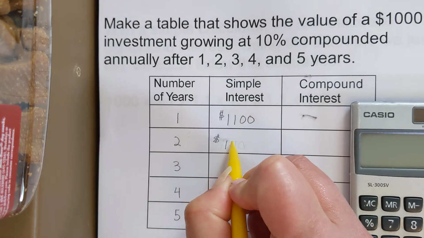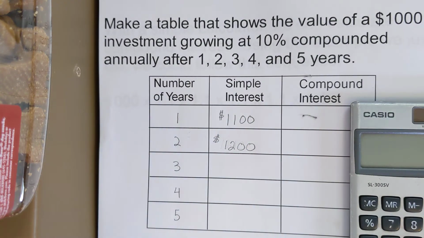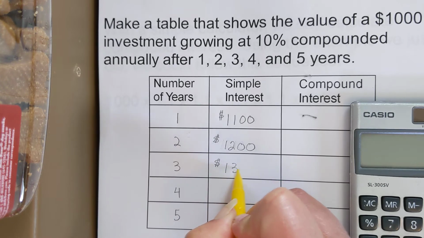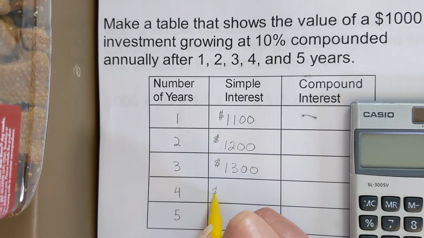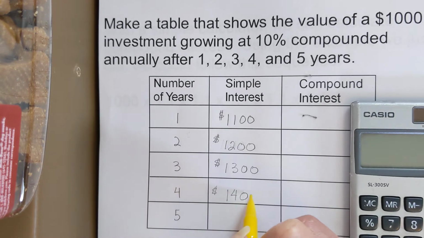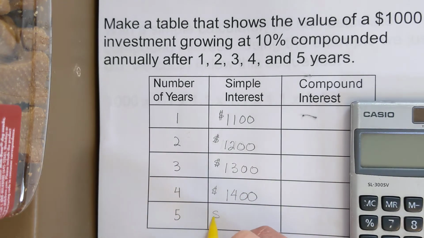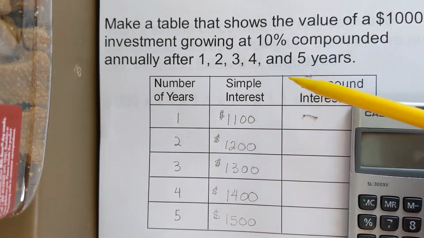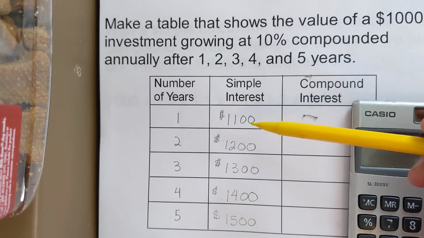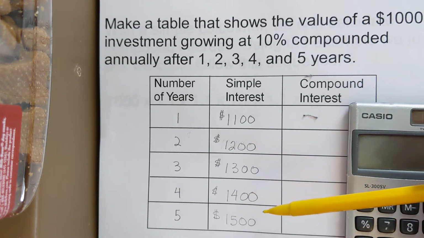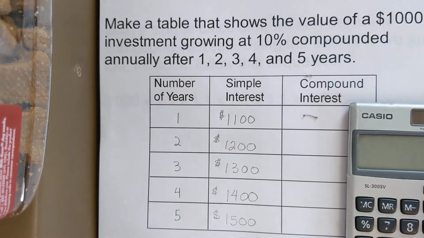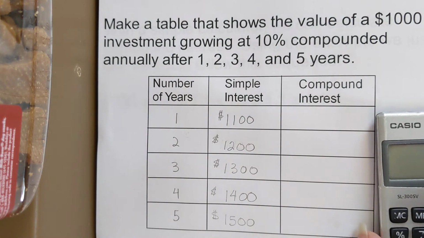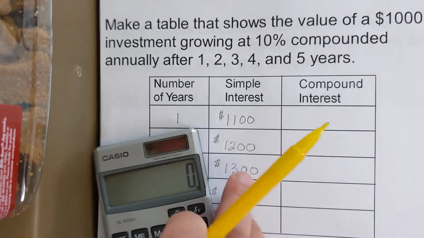So after 2 years, I would have $1,200. Add another $100. I would have $1,300. Add another $100, $1,400. Add another 100, and we would have $1,500. Okay, so that is with simple interest. The interest of $100 is added each year, and it's only based on that $1,000 that I deposited. Now, let's go back to the compound interest, which is what I was trying to do earlier.